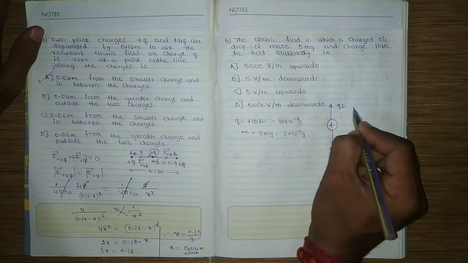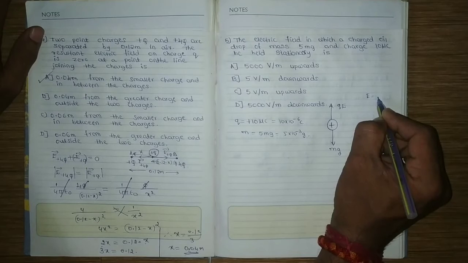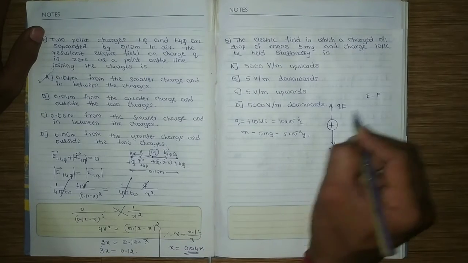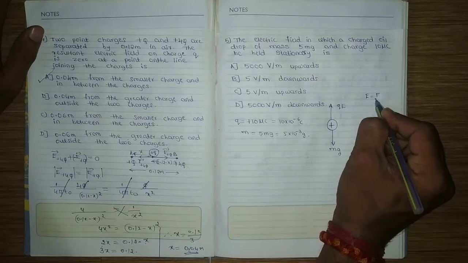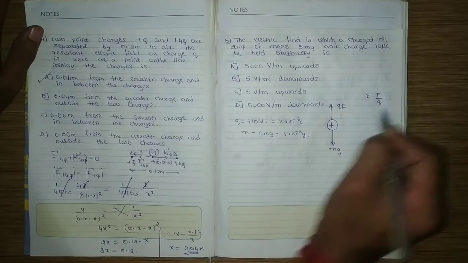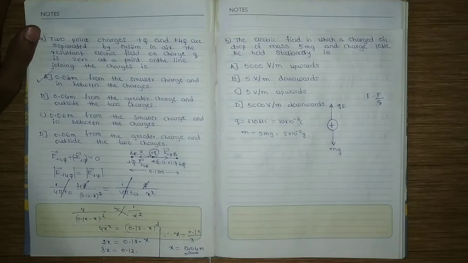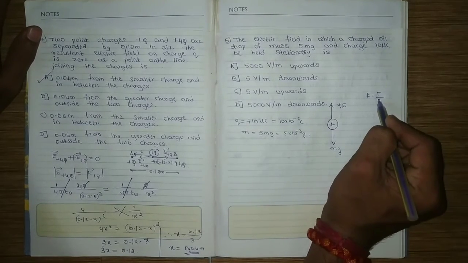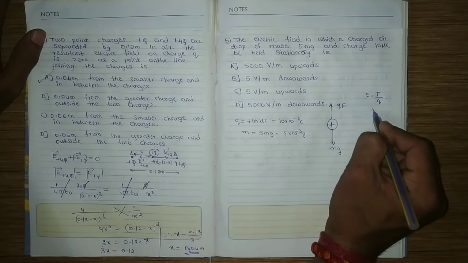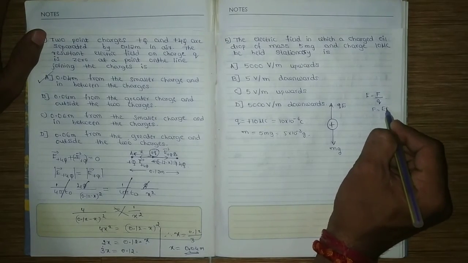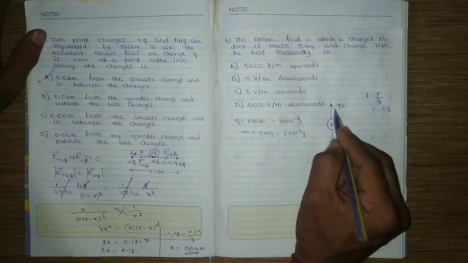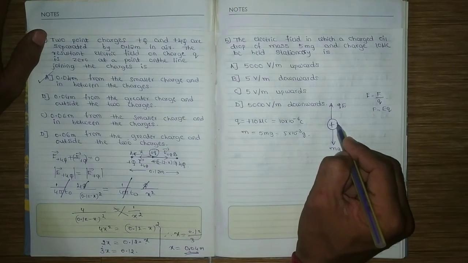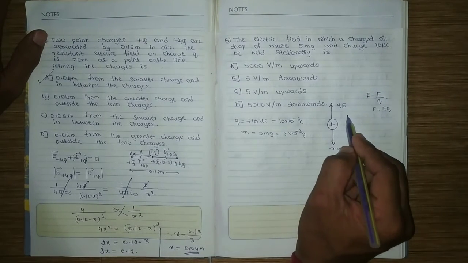That force I am writing as Q into E, because we know that electric field is equal to force per unit charge. Then force is equal to E into Q. This is the force experienced by this oil drop due to the electric field.